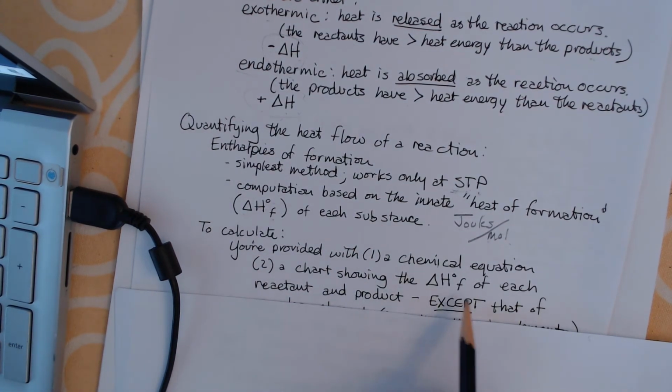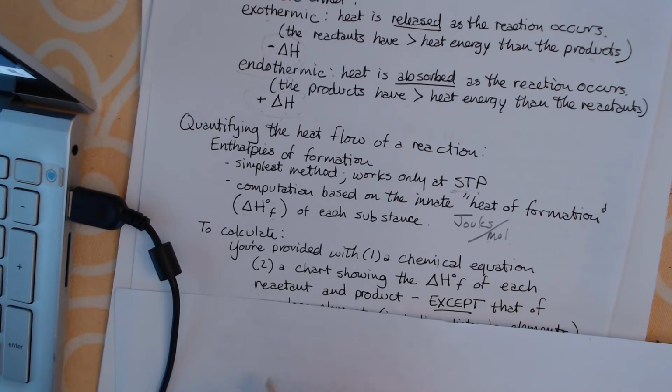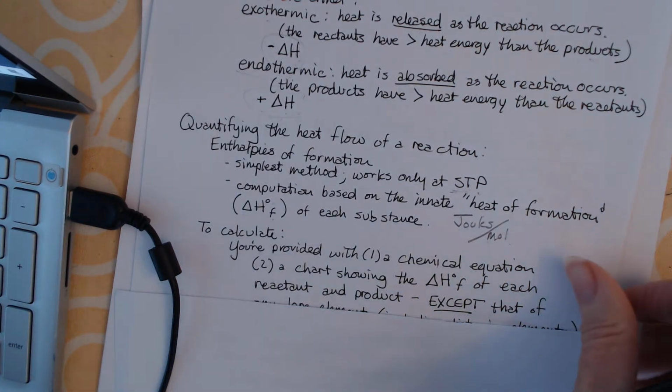And a chart will show the standard heat of formation of each reactant and product that's involved in your chemical equation. So all you're going to need to do is construct the right calculation in order to figure out the standard heat of formation for each item and then go ahead and calculate how much heat flow you've had.